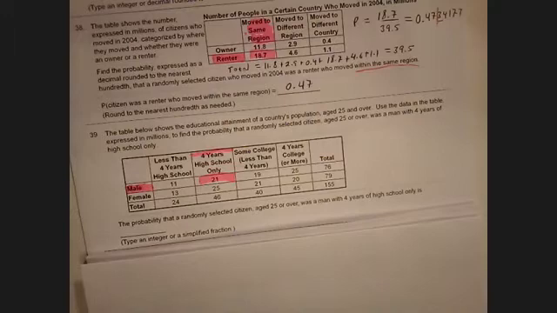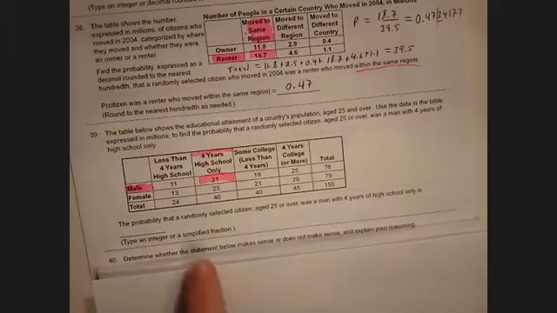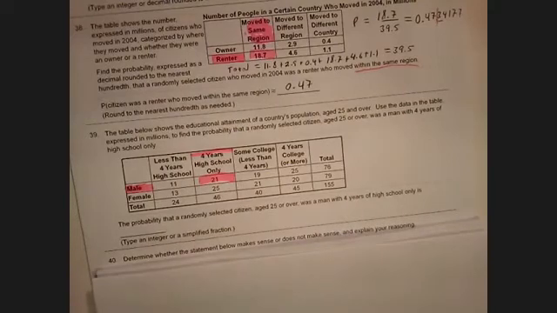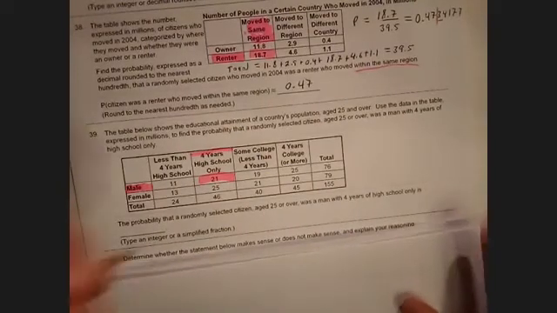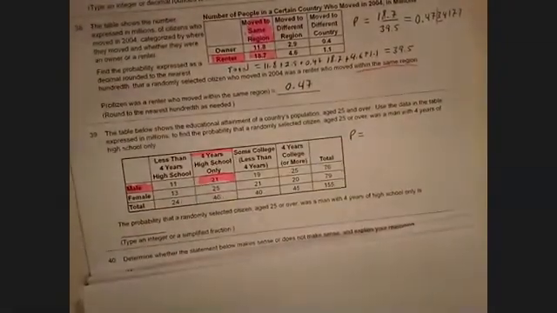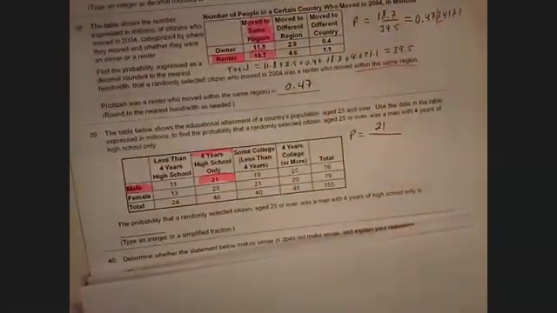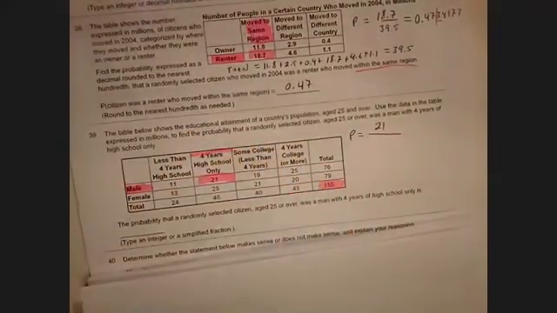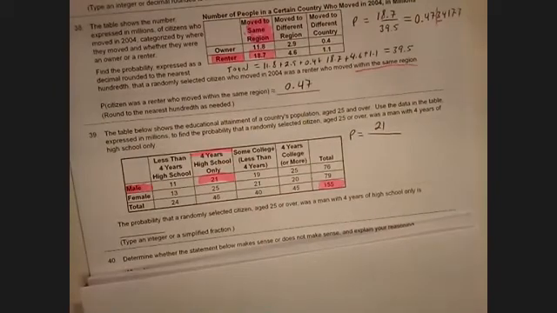And let's see how they want the answer. They want the answer as an integer or simplified fraction. Okay, so the probability, and I'm just shorthanding it to P. Probability is going to be that 21 over the total, and the total is down here. Luckily, they gave it to us. If they didn't, I would have to add up. But here, 21 over 155.